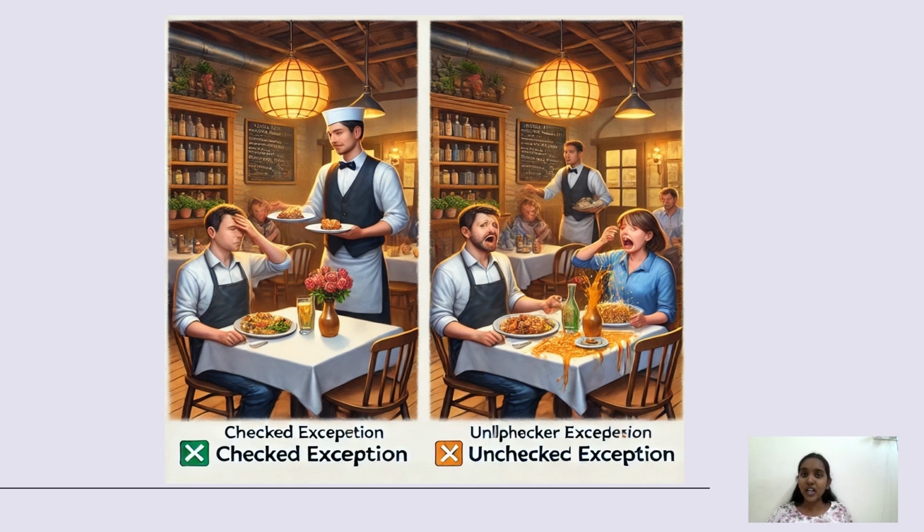So, this is like a checked exception in Java. The program checks for the issue in advance and informs the user, preventing unexpected crashes. Here, the key point to be noted is that the issue is known beforehand and the program must handle it properly.